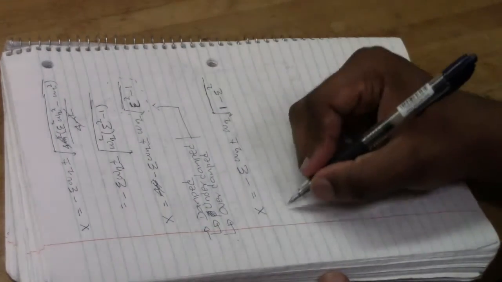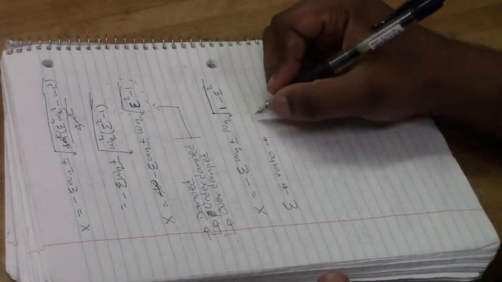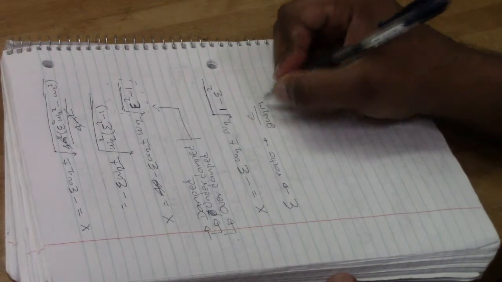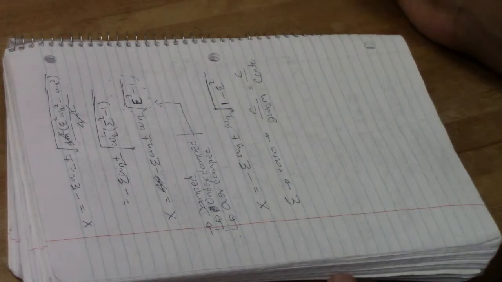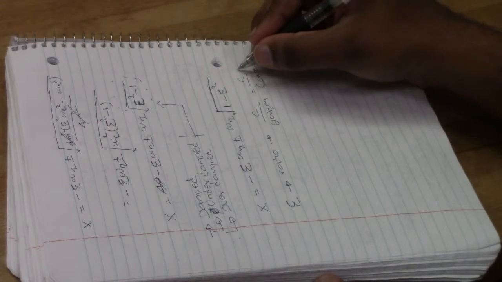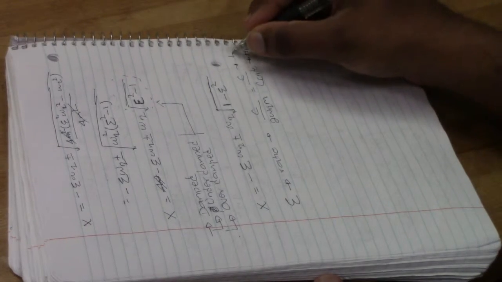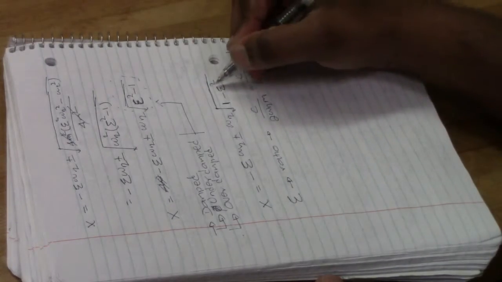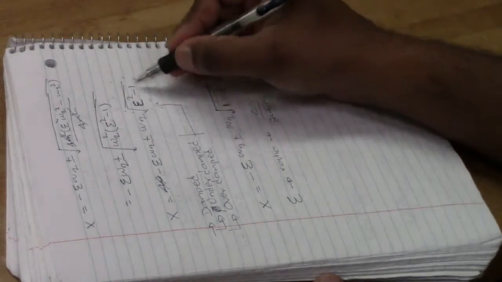Also, I said zeta is a ratio, defined as c over 2 omega n m, or also as c divided by c critical. Theoretically this should be the higher value and this should be the lower ratio. So it's a negative value, so it's going to produce a negative value in here.